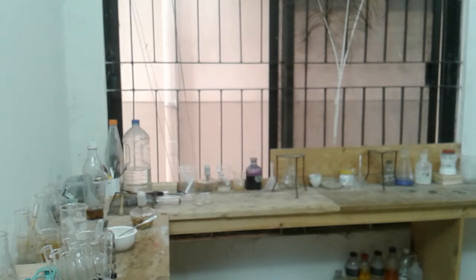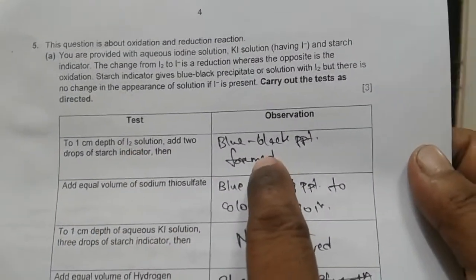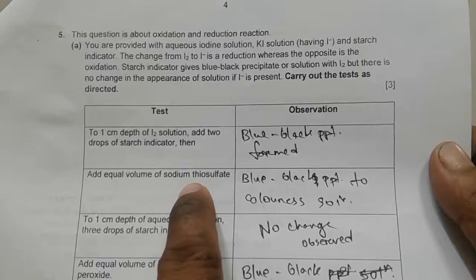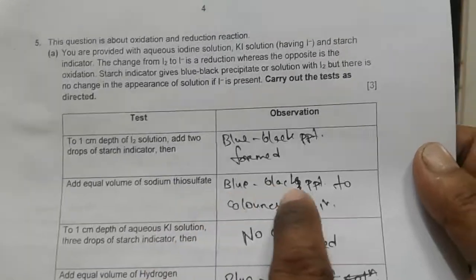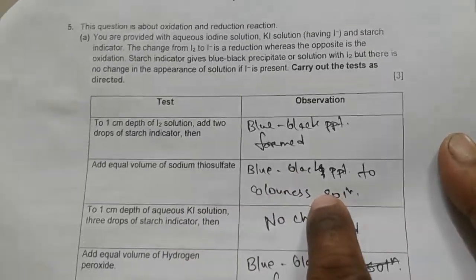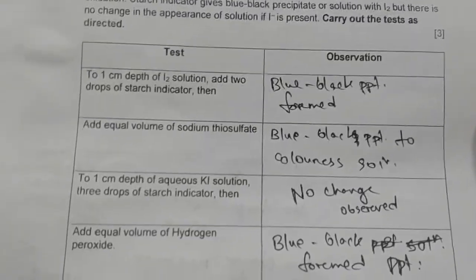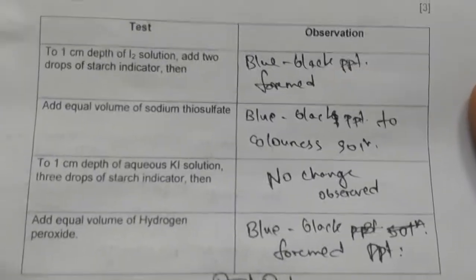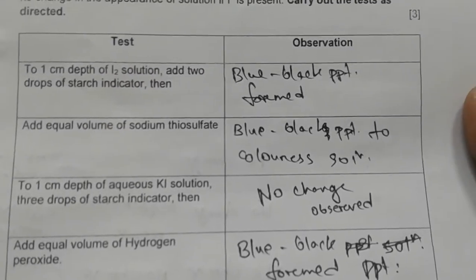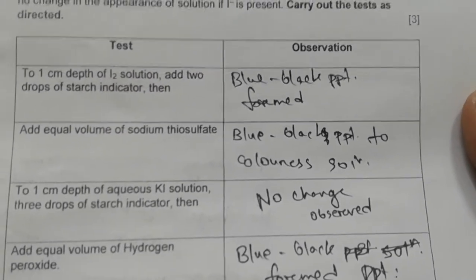Okay, so the transition is from iodine to iodide, isn't it? Okay, now let's look at what's going on. Here it was iodine, for which it gave blue-black with starch, but when thiosulfate is added, the blue-black turned colorless, isn't it? That means for sure no more iodine is present here, but rather iodide is present, because with iodide the starch doesn't give any blue-black color.